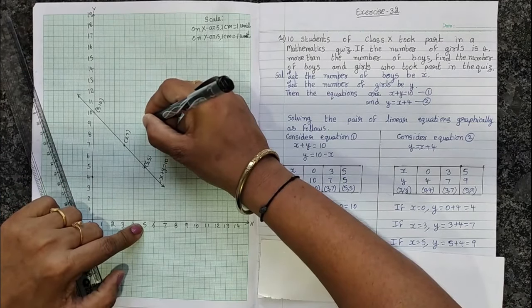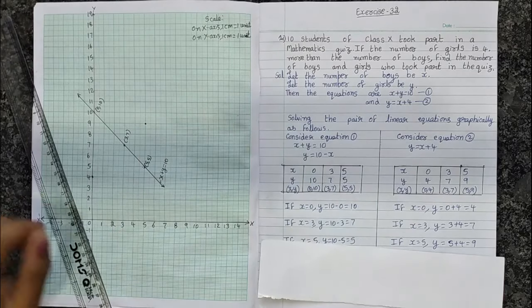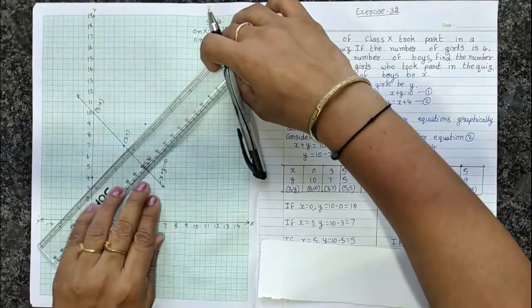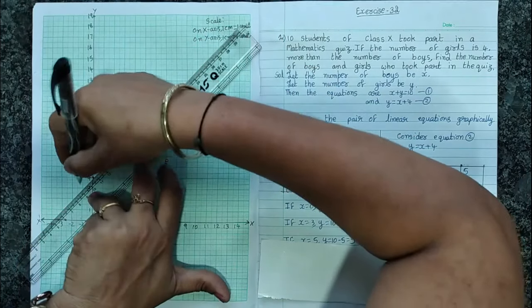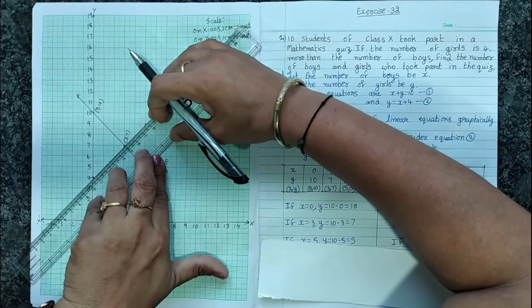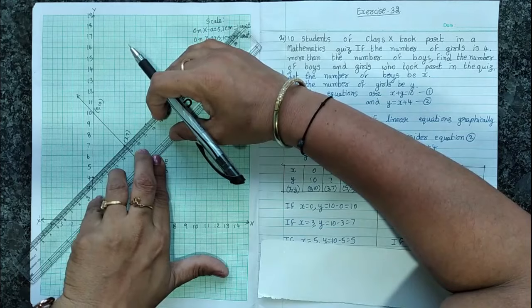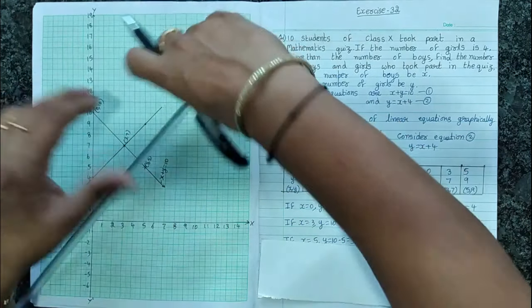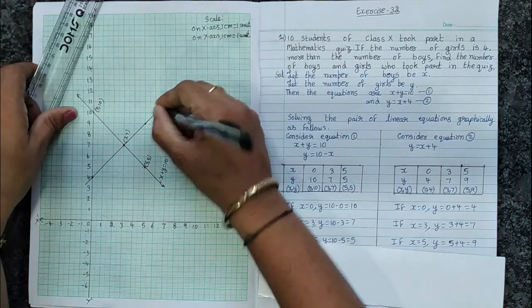Where do they meet? Yes, this is the point. So now take these 3 points and try to join a line. See the points carefully, children, such that the line should pass through the points. So look here. Yes, this is one line and this is one line.